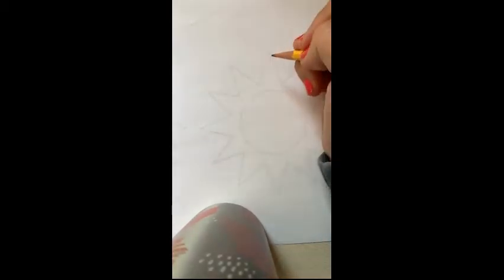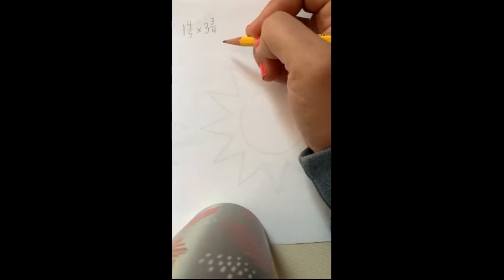All right, we're going to take a look at another problem here. Not all of them end up as great as that one where we end up with a whole number. So let me show you an example of a problem where we'll have to simplify at the end by dividing. The problem is 1 4/5 times 3 3/4. Feel free to stop the video and try to solve on your own. But if you're sticking with me, then watch me solve this problem.